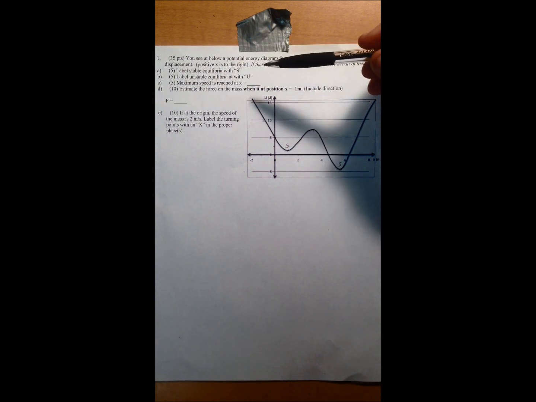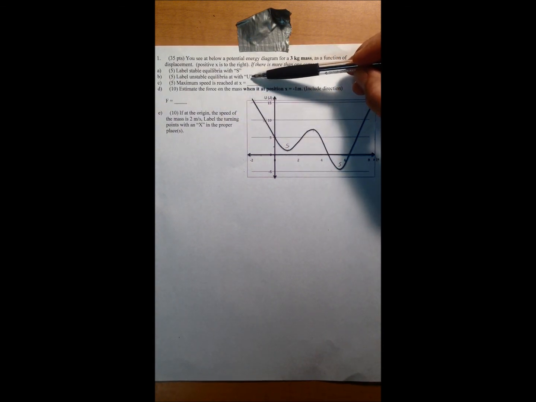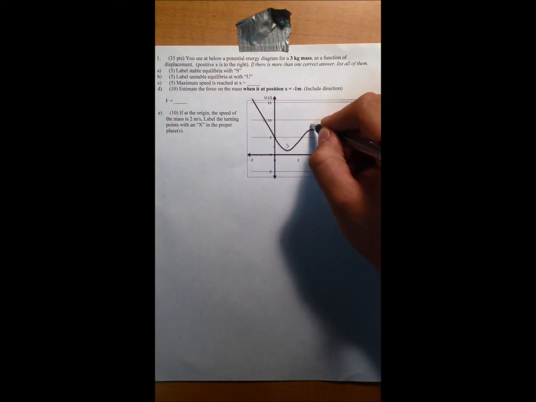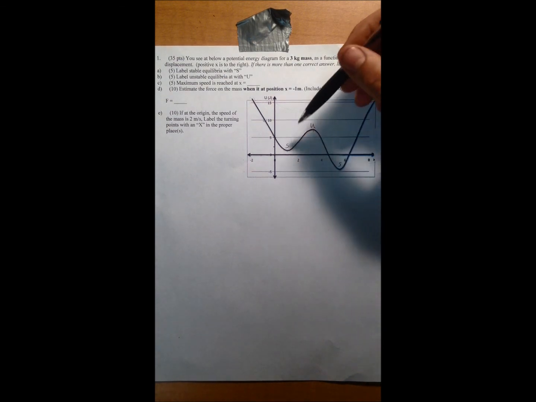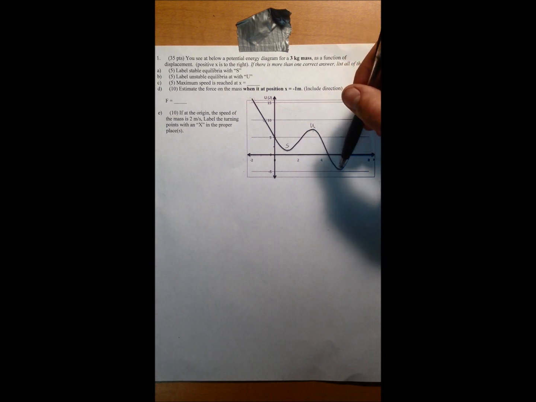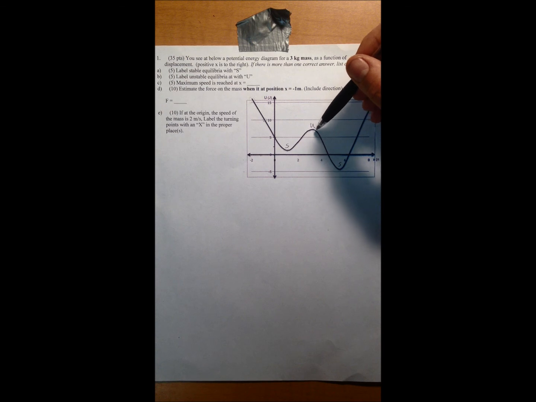Then we need to label our unstable equilibrium. On this diagram there's only one, and it's right here. Here the object is in equilibrium, but if a force were applied to it, it would eventually come to a stable equilibrium. So it would not return back to its original position.